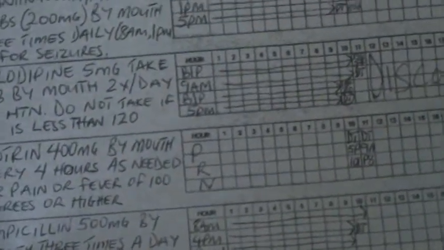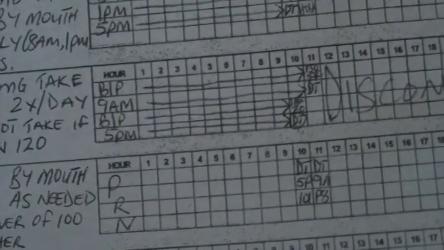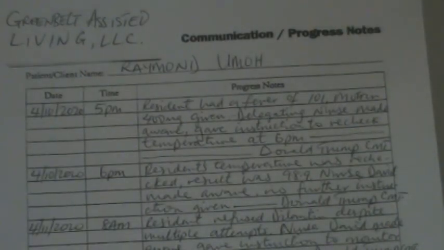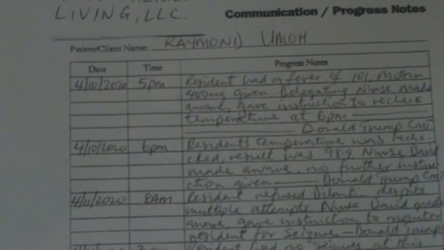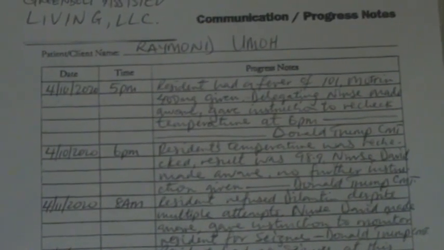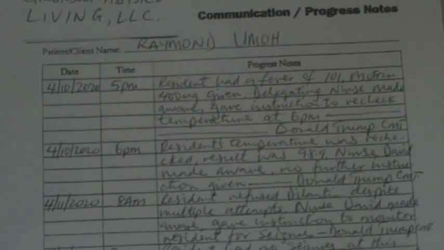I remember we had the Motrin here on the 10th, and we had a temperature of 101. What you would do after that is call the charge nurse and inform the charge nurse that the resident had a fever, because that's a sickness.